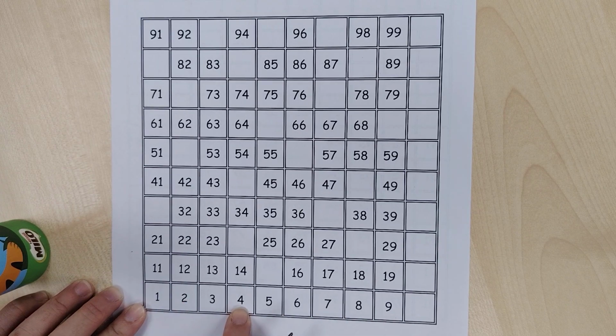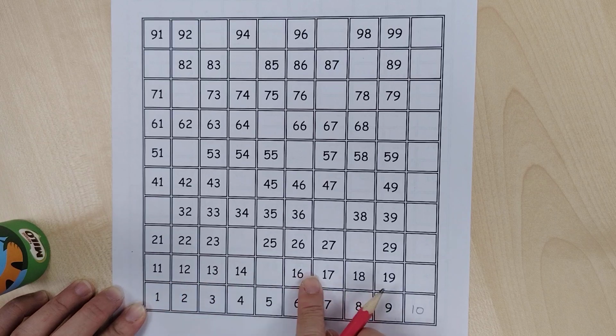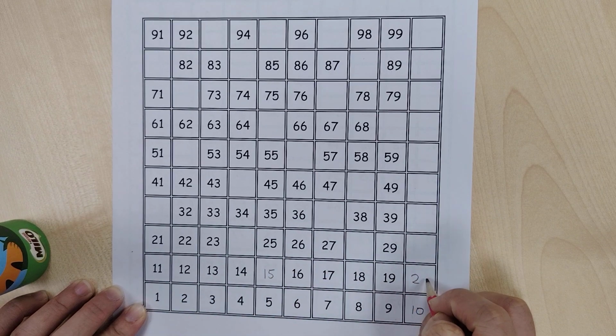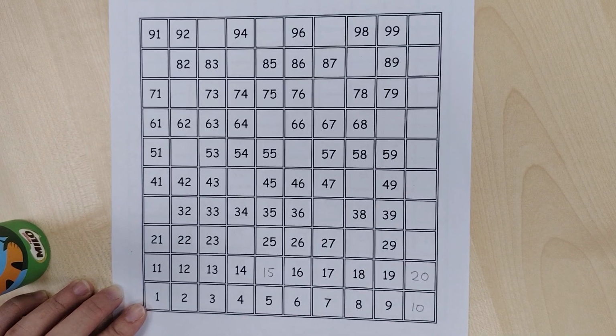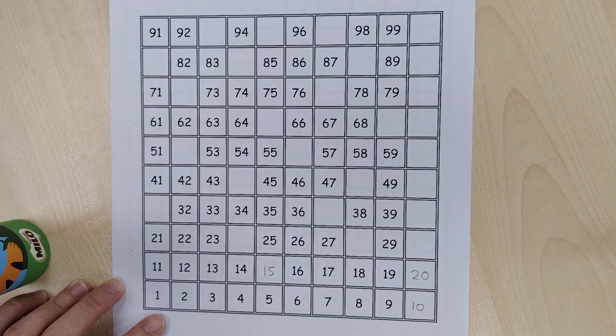1, 2, 3, 4, 5, 6, 7, 8, 9, 10. Well, these are numbers that we are familiar with. 11 to 20. Have you managed to fill this in already? Right. Let's try out filling the first pattern.